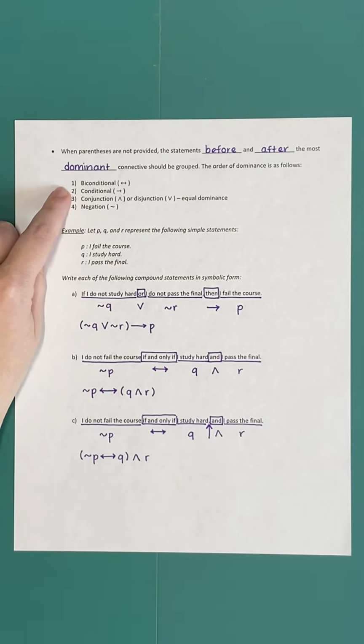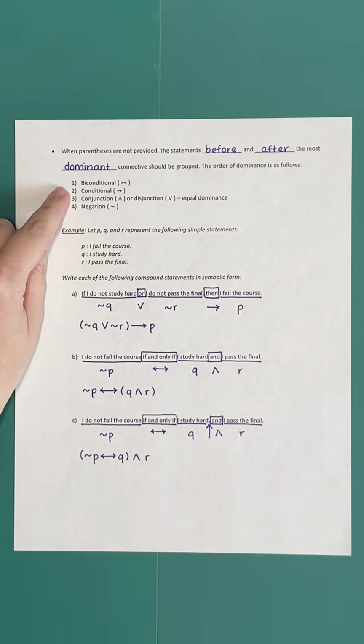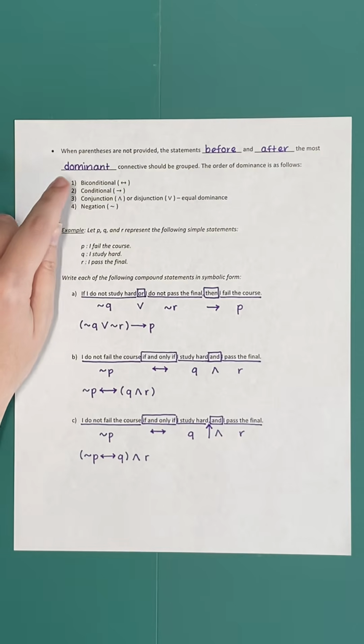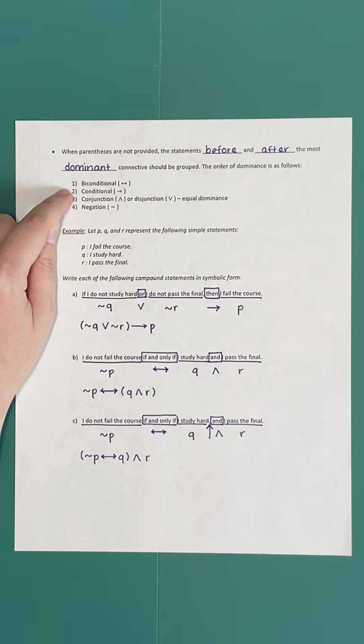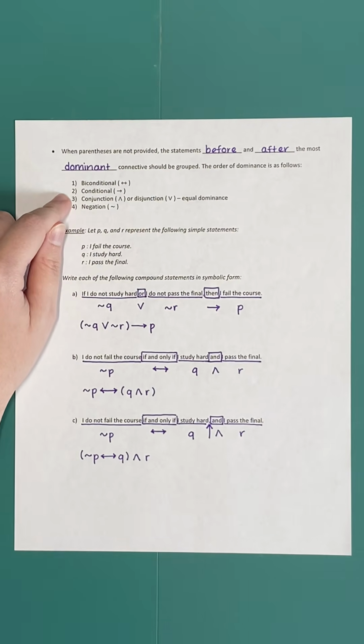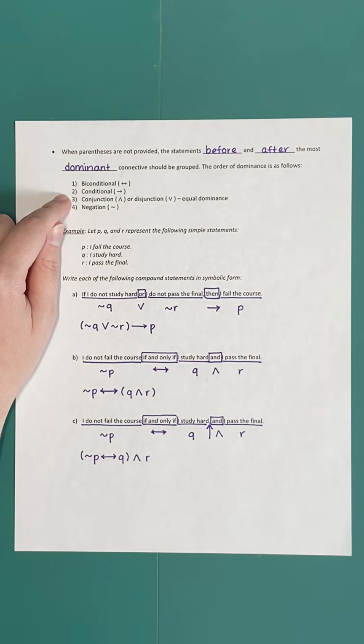Now the next most dominant one is going to be conditional. You group everything before and after the conditional. If there's both, then we'll focus on the most dominant one. It's hierarchy, it's precedence. Biconditional takes precedence over conditional. Now the next ones are going to be conjunction and disjunction. They actually have equal dominance in this case. So you can think of those as just kind of working left to right.